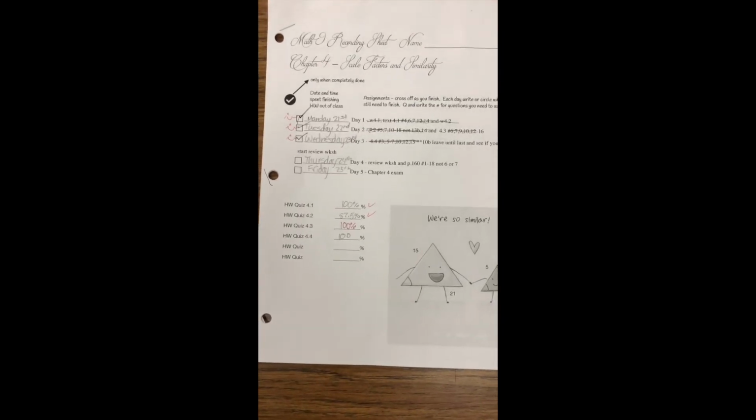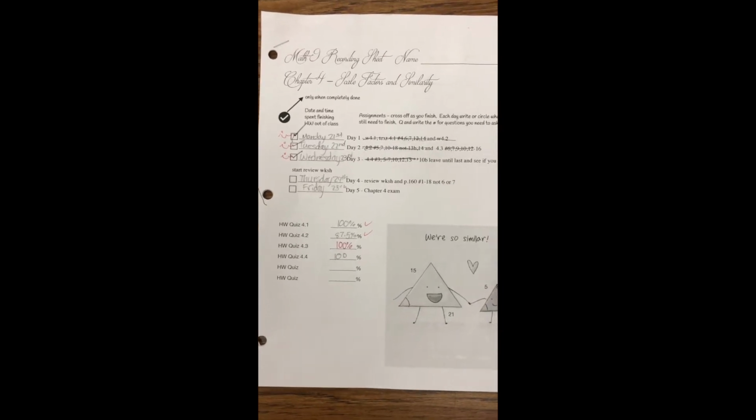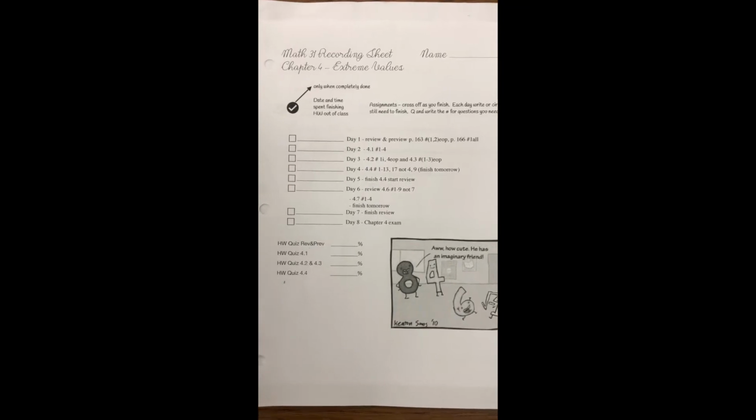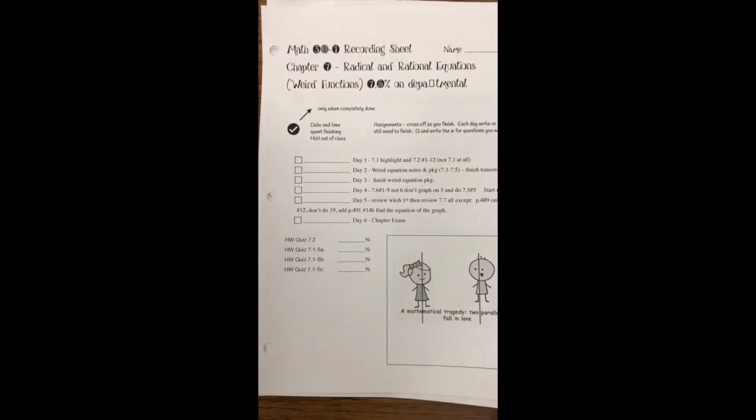So each chapter will have a recording sheet like this. This is for the grade 9s for chapter 4, and it'll be similar. There's the calculus, math 31. Here's one of the math 30s for where we're at right now.